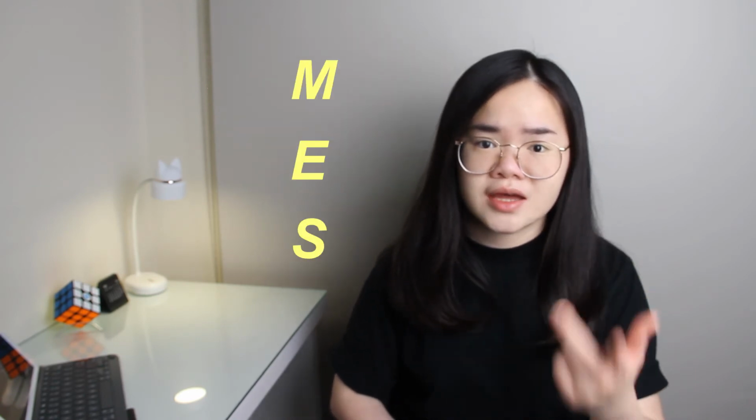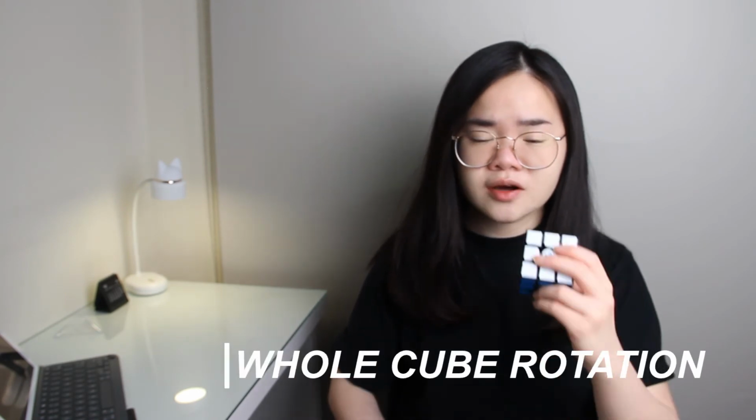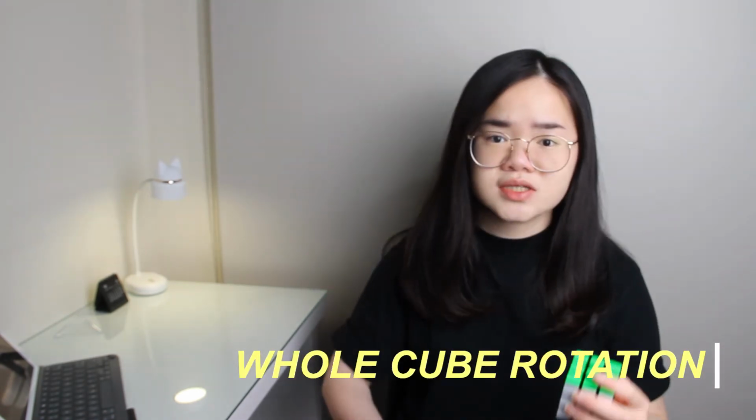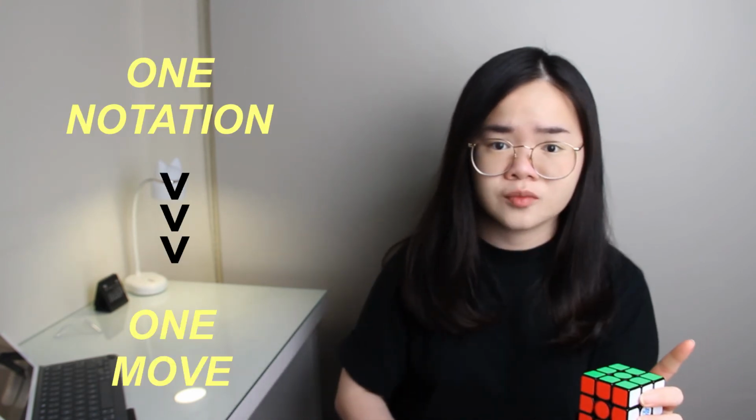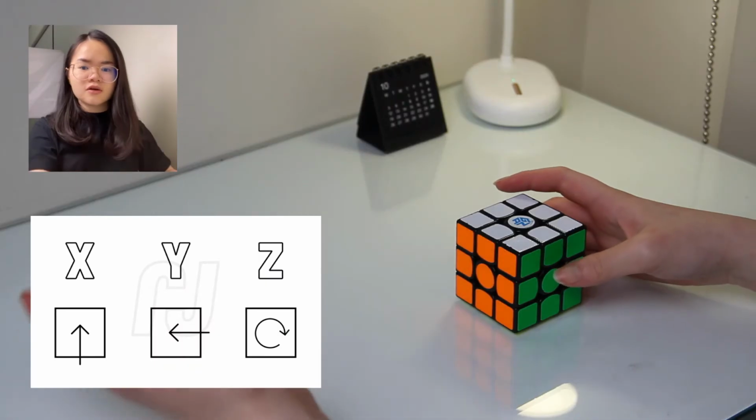Here's a few other notations that are less common, which are XYZ and MES. XYZ basically means turning the whole cube in one direction. These ones are harder to remember, but if you associate each of them with one specific move, it'll be way easier. Let's start off with X.